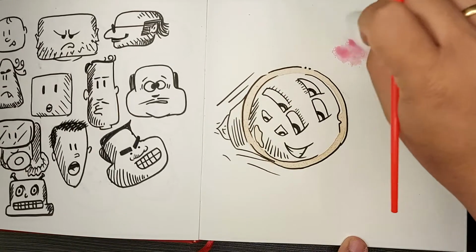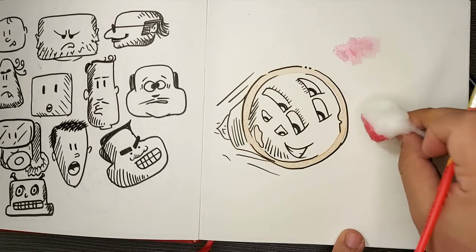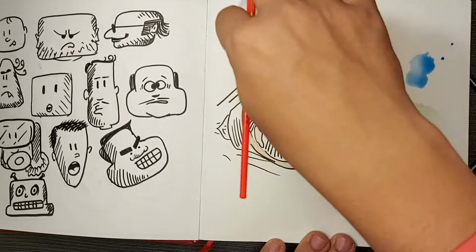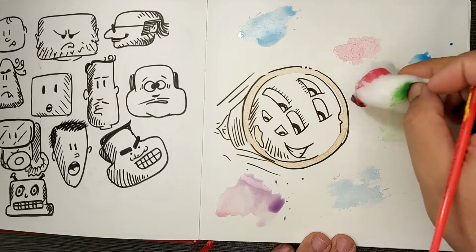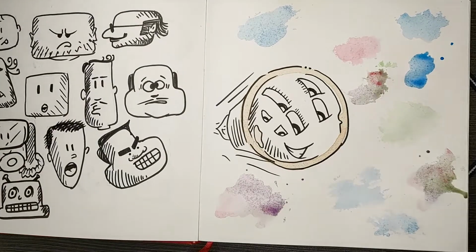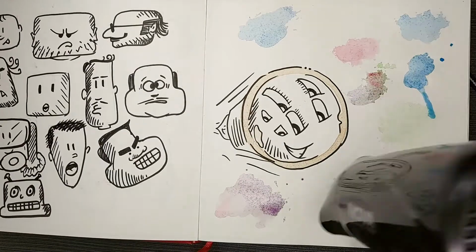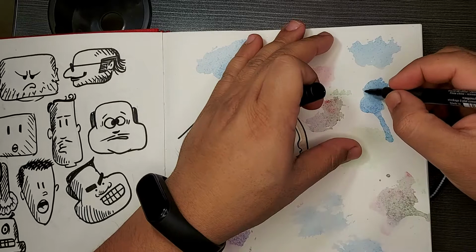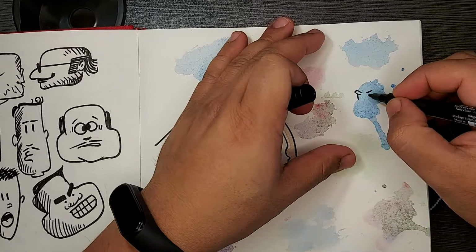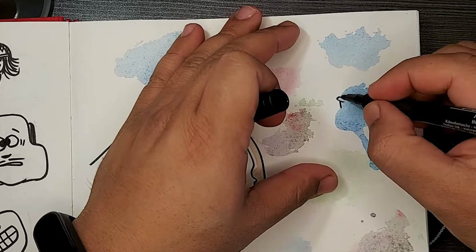Next I start creating the stains. I start by dabbing different colors on a cotton ball. I use different intensity, and next I use my hair dryer to dry them up. Once this is done, next I just take the rough shape and start adding characters to them.